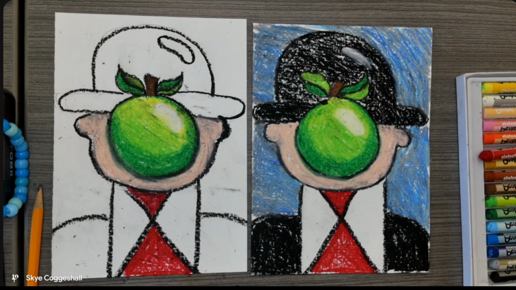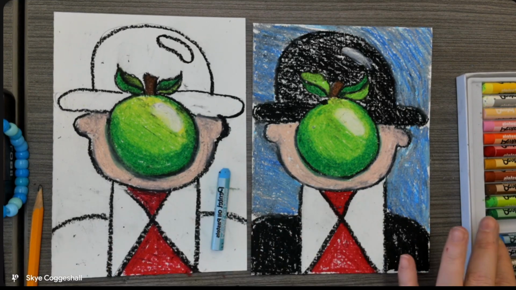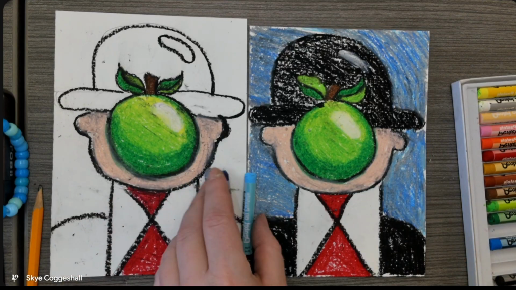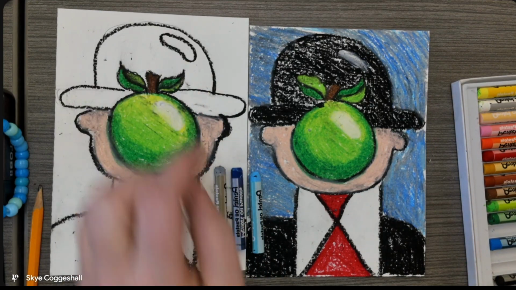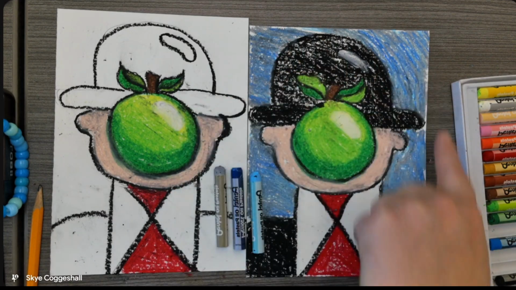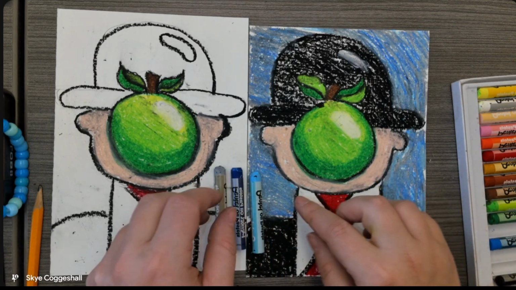I'm going to show you what colors to use for the background. We're going to use a light blue, a dark blue, and a gray. Don't worry, we are going to color in the bowler hat and the sleeves, but that's pretty easy. I'm going to show you how to get this cool London fog look. It's a very European sky that he draws. It's very moody, and it makes the artwork pop really well.